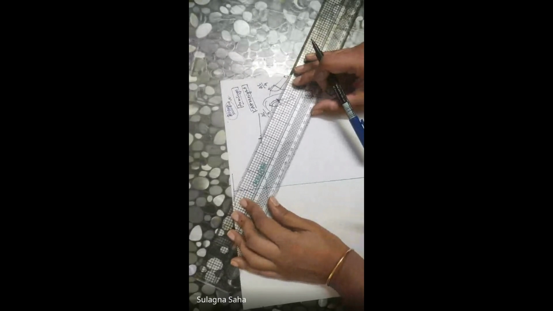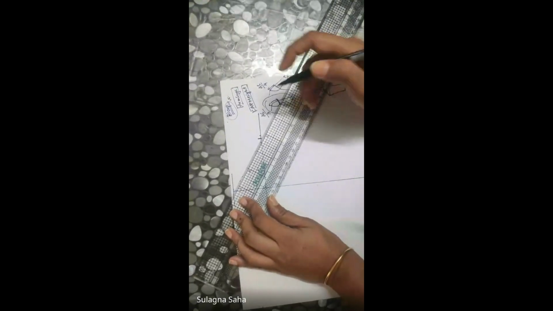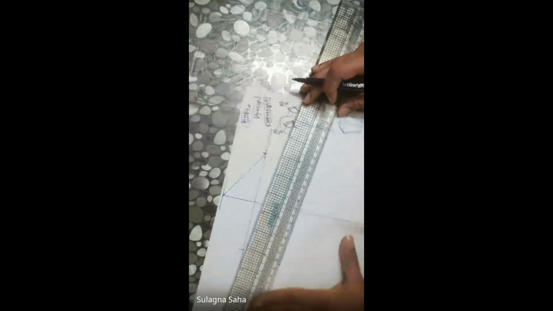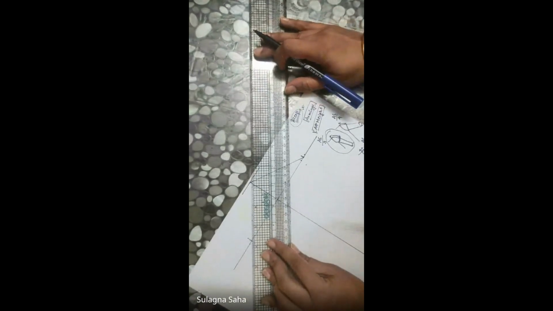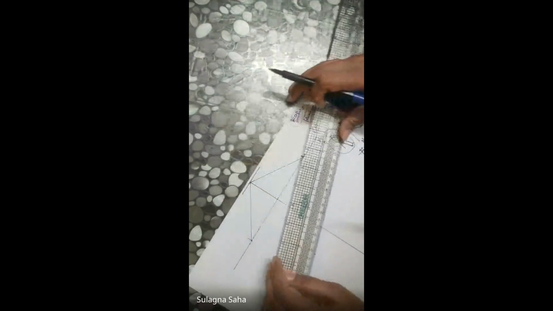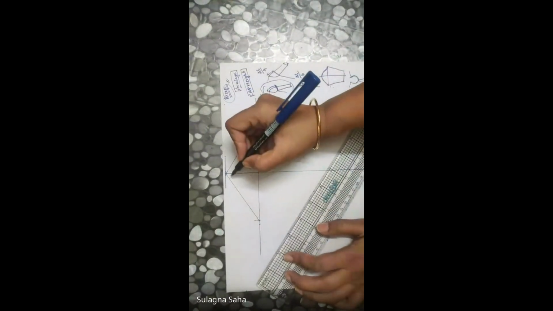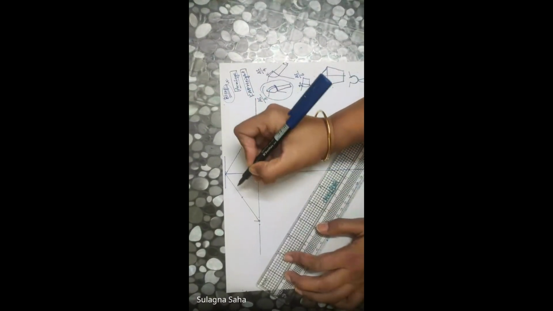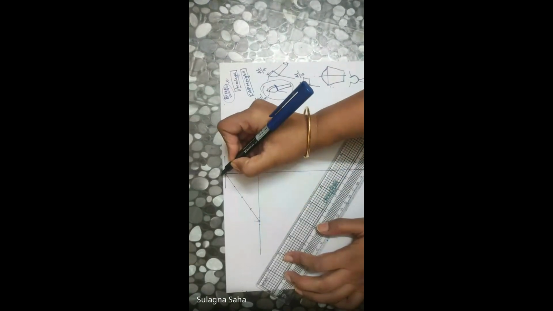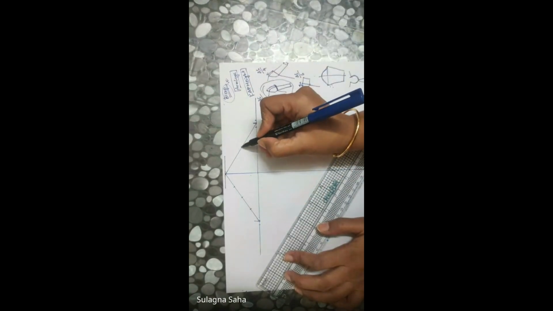Okay. Now let's join these 2 points from the top of the sleeve till the cap height level to the points for the bicep that we have identified. Now I'm going to divide this length into four equal parts.